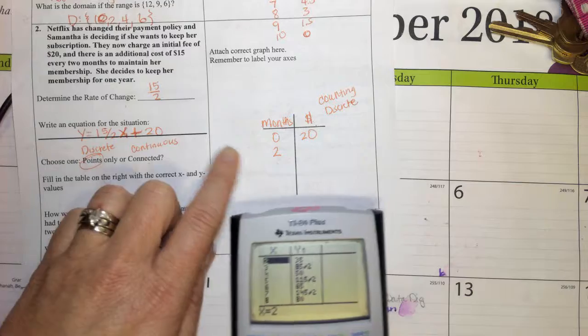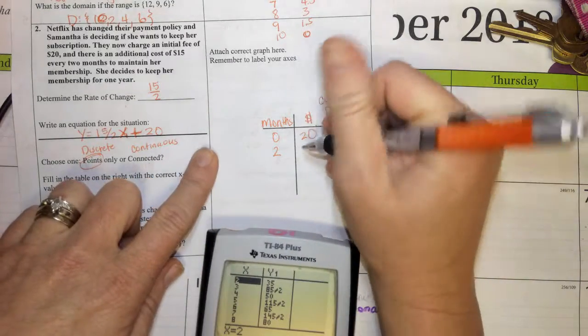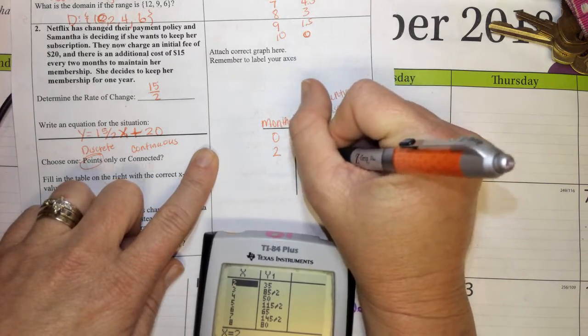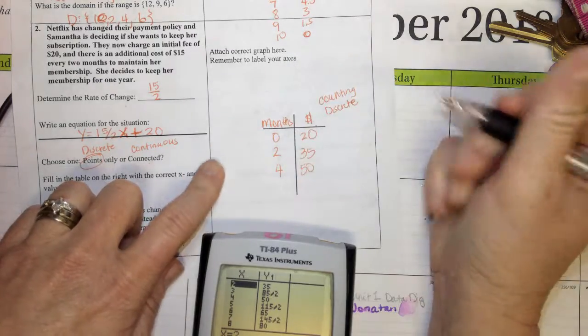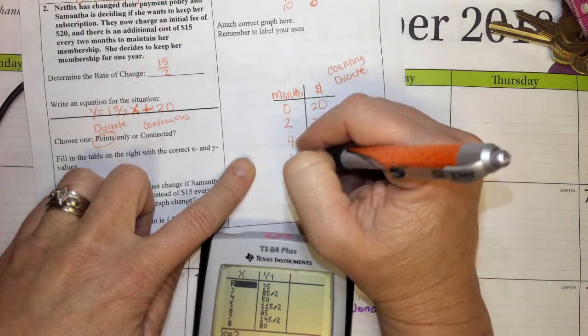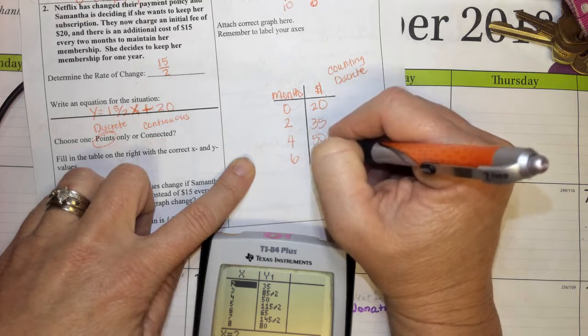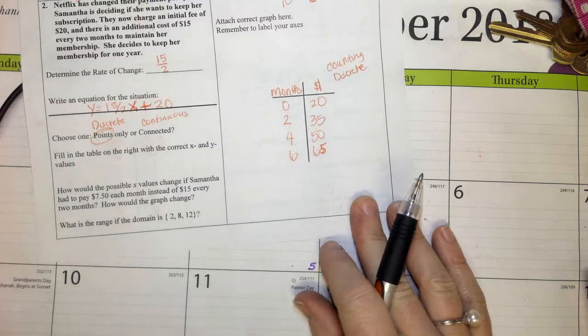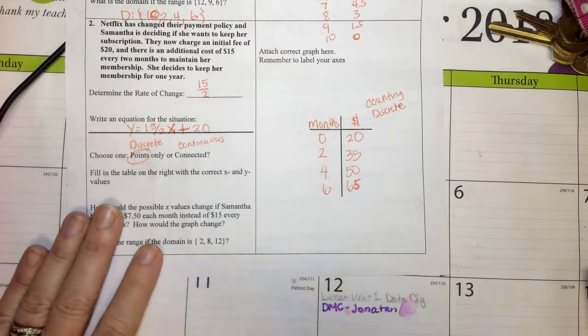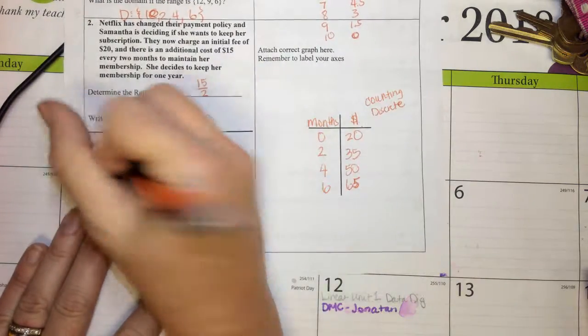So at 2 months, I have 35, and then at 4, I have 50, and at 6, I have 65. And I'm increasing it by 2 because it was saying every 2 months. So that's why I keep increasing it by 2. So we've kind of filled in our table here, right?